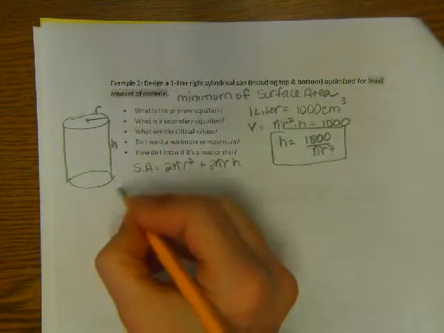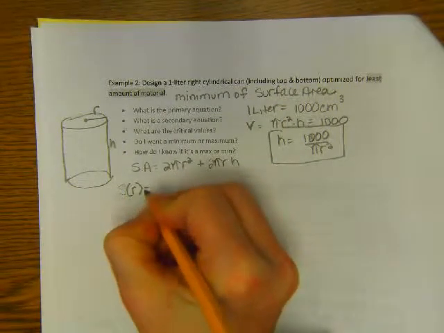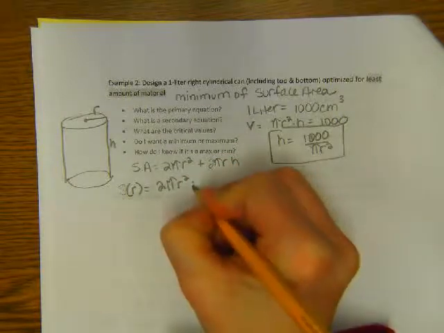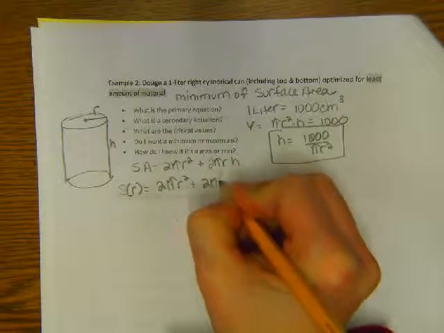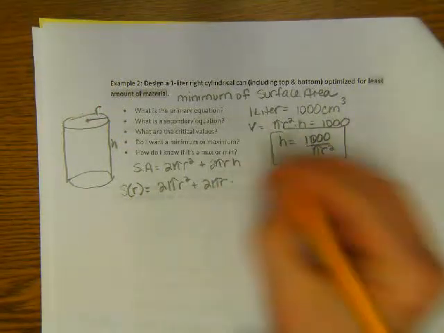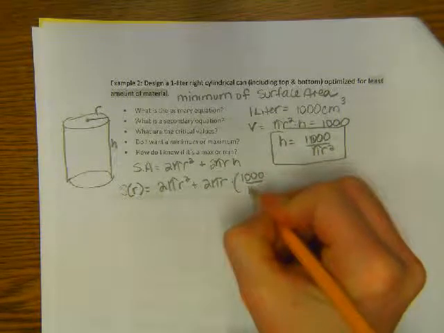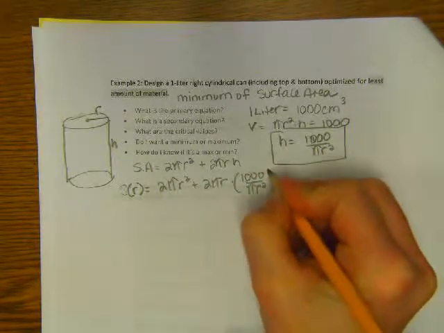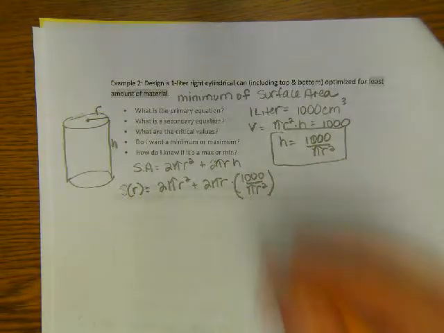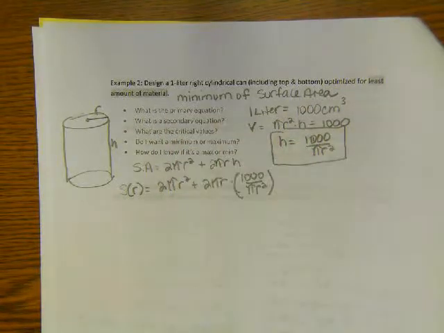Okay, so I'm going to write S of r equals 2 pi r squared plus 2 pi r, and instead of h, I'm going to write times 1,000 over pi r squared. I just took out my h and rewrote it that way. Okay. I guess I don't need a times and a parentheses.